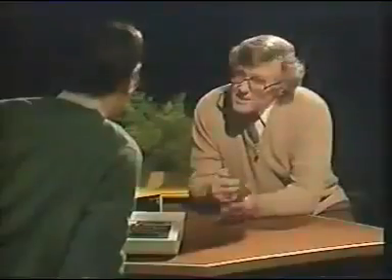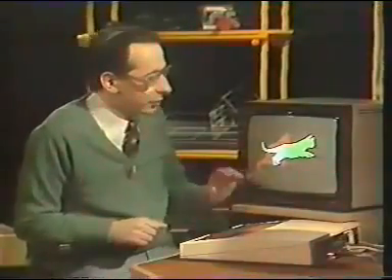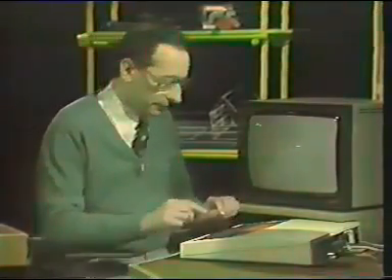I see. And is it very complex to write this sort of software? Yeah, it's fairly difficult to write the software itself, but the idea behind it is quite easy. Let me show you.